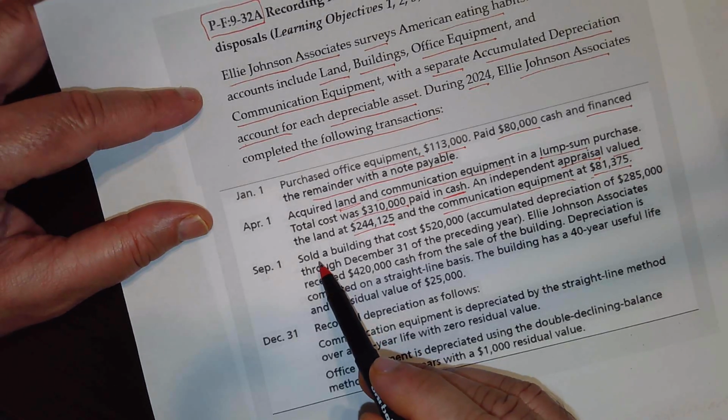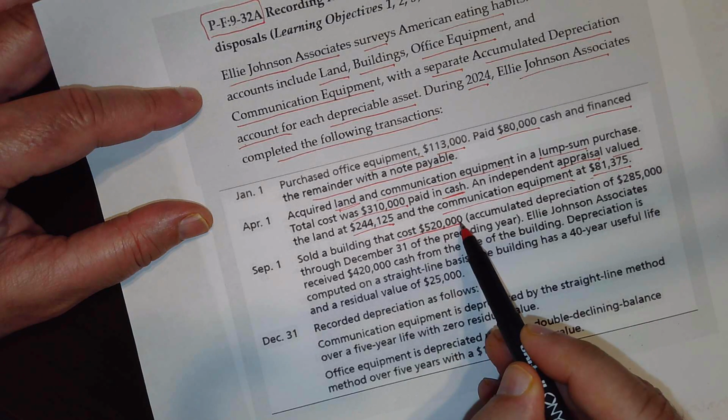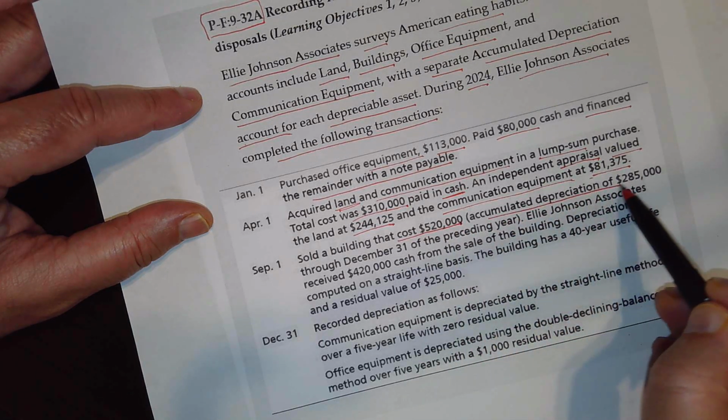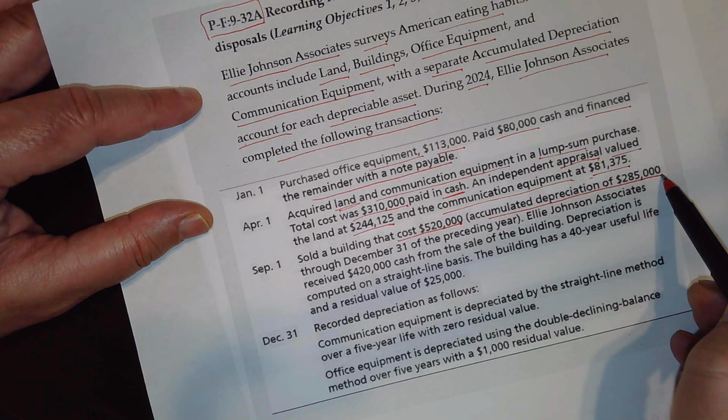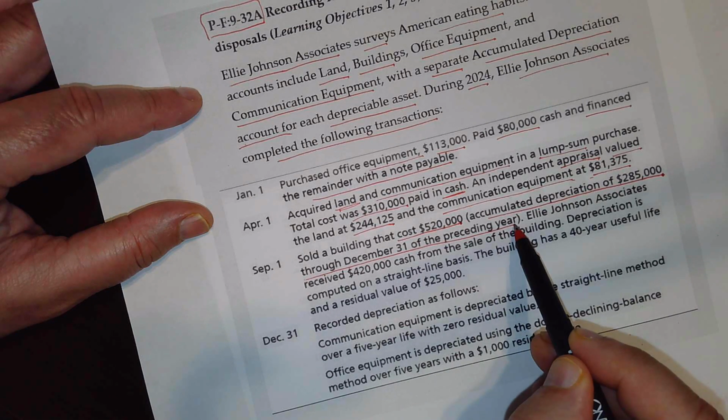The second transaction is on September 1, sold a building that cost $520,000 and has also an accumulated depreciation of $285,000 through December 31st of the preceding year.